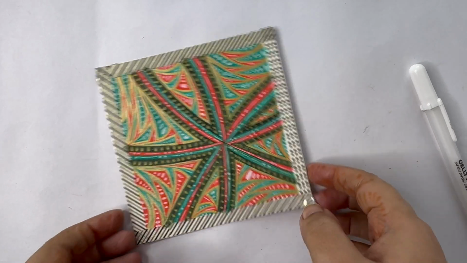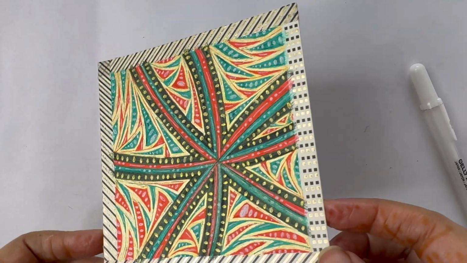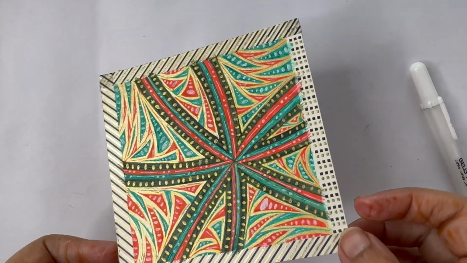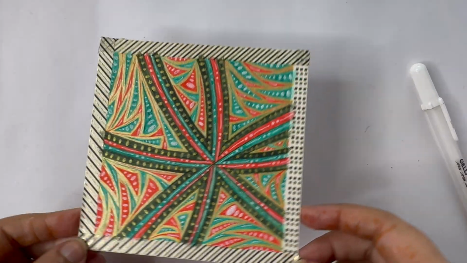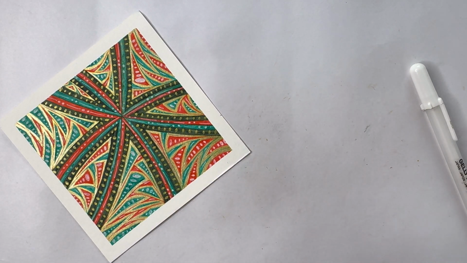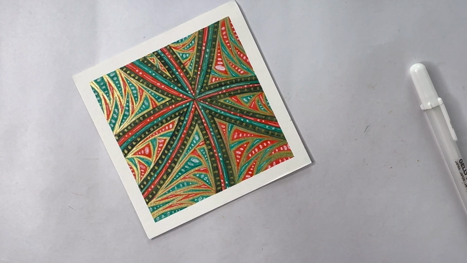And yeah, that is our finished tile. I love how the gold is shining on this one. So after I removed the washi tape, this was the final look of the tile. And yeah, absolutely love the way this one turned out. This project was actually not very time consuming because there were very few steps involved in this one.